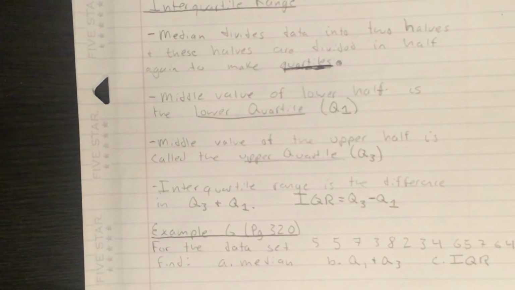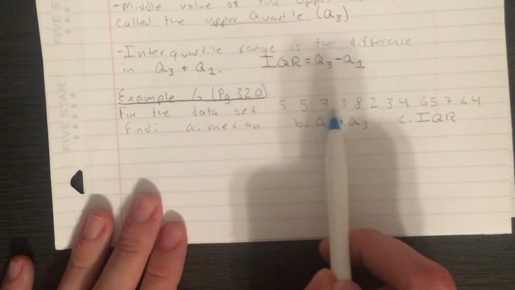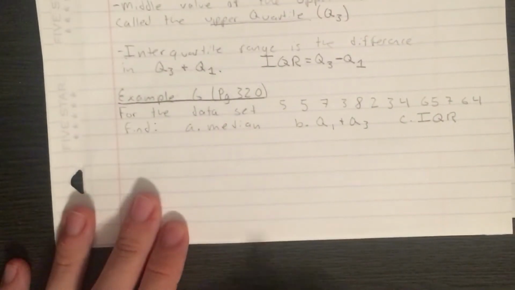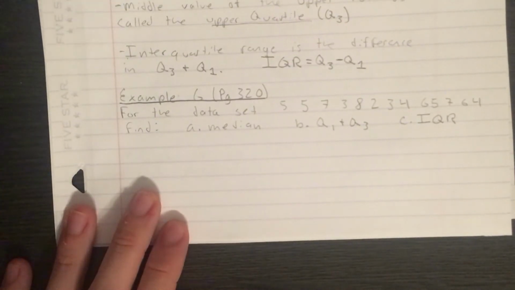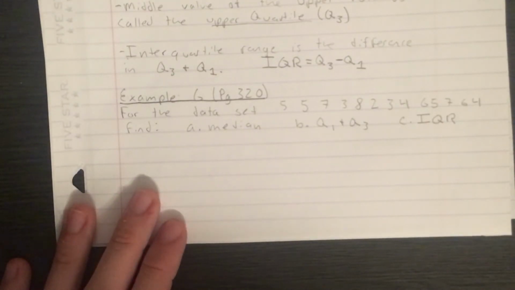Whenever you're calculating the interquartile range for something, you have to first find the median. So when we're looking at this data set down here, 5, 5, 7, and it goes on. The first thing before you can find anything with quartiles is that you've got to find the median, which means we're going to have to order this list in order to find the median.